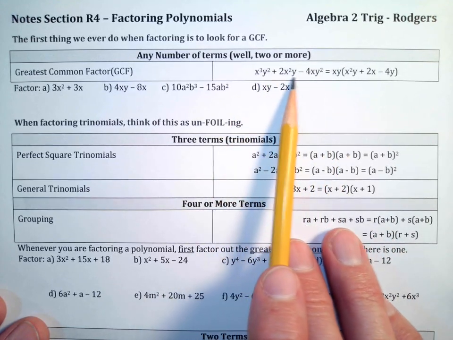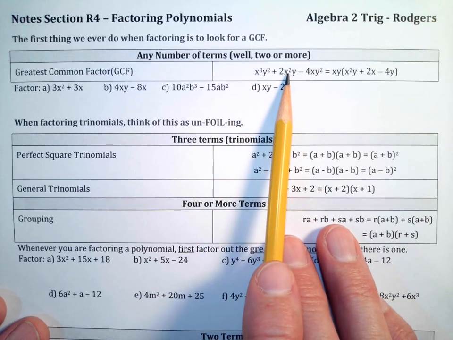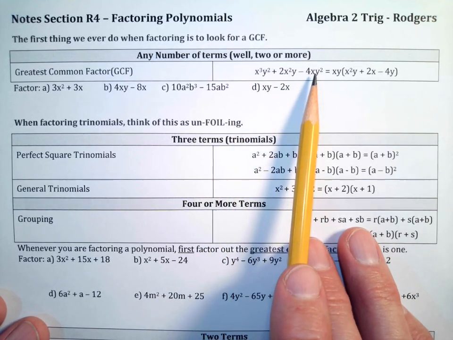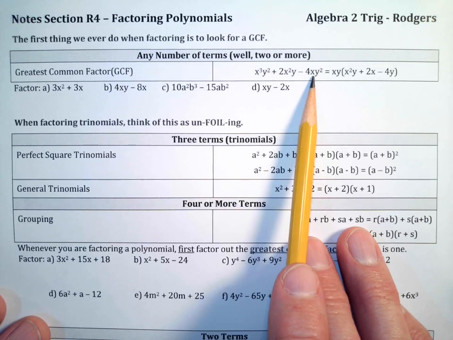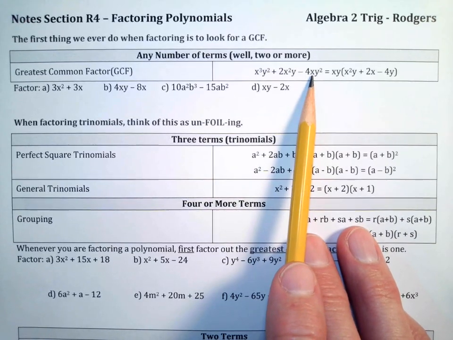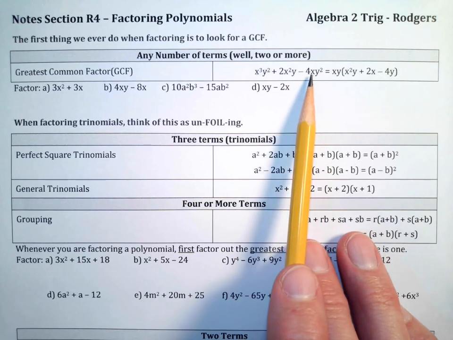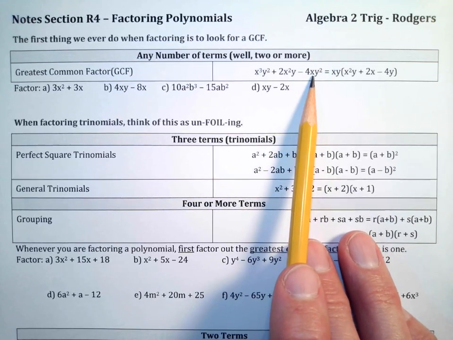So sure enough, x is in all of them, and we can't take out an x cubed or an x squared because the highest exponent of x in this term is a 1. So that's what we're limited to. We can't take out an x squared because we could take an x squared out of these two terms, but not this one. All right, so an x we can take out.